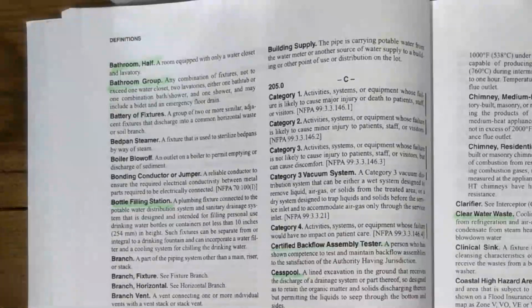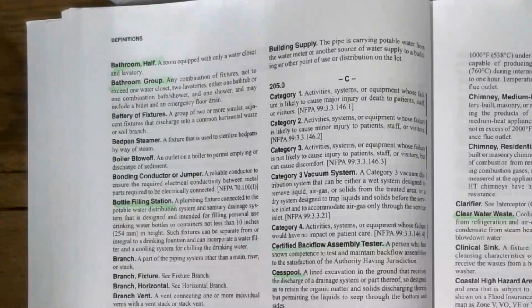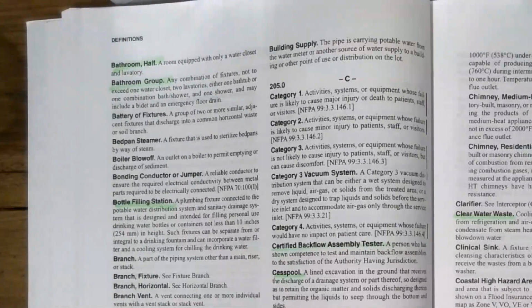Okay, a half bath. That is a room equipped with only a water closet and a lavatory. A bathroom group. Any combination of fixtures not to exceed one water closet, two lavatories, either one bathtub or one combination bath shower, and one shower, and may include a bidet and an emergency floor drain. So that's your bathroom group.